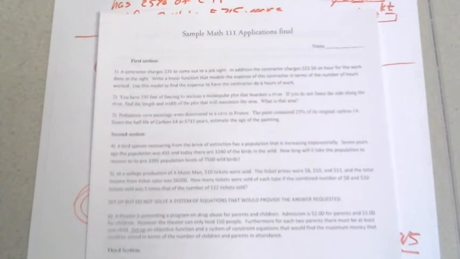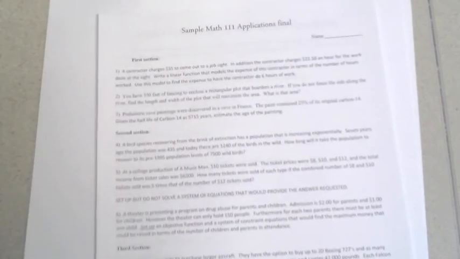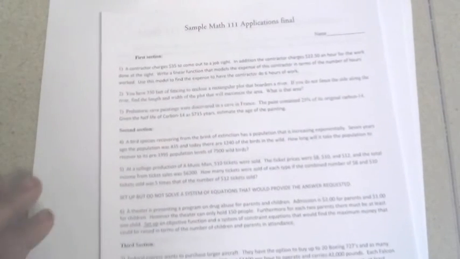Okay, so that's the first section. I can get one more in here, I think. So number 4 here, it's about birds. It's also an exponential modeling question. Don't worry about the sections. That's again for the 2-day final. You guys will take it all at once.